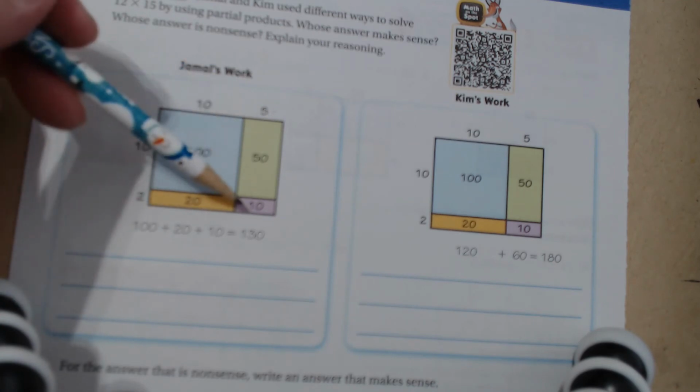100, 50, 20, 10. 150, 20, 10. They both got that part right. Now let's add it. 100 plus 20 plus 10. What did he forget? Yep, he forgot the 50. So Jamal's answer is nonsense.